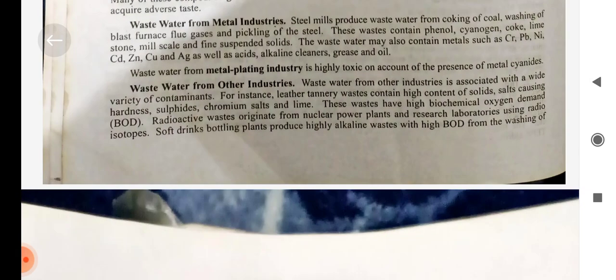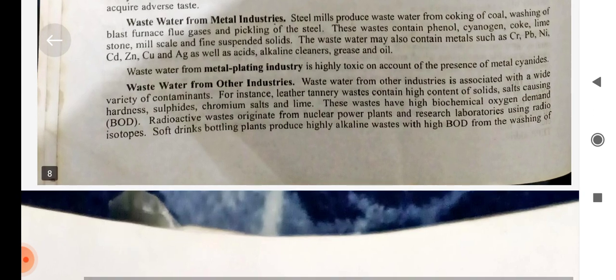Steel mills produce wastewater from coking of coal, washing of blast furnace flue gases, and pickling of the steel. These wastes contain phenol, cyanogen, coke, limestone, mill scale, and fine suspended solids. The wastewater may also contain metals such as chromium, lead, nickel, cadmium, zinc, copper, silver, as well as acid and alkaline cleaners, grease, and oil. Wastewater from the metal plating industry is highly toxic on account of the presence of metal cyanides. Wastewater from other industries.